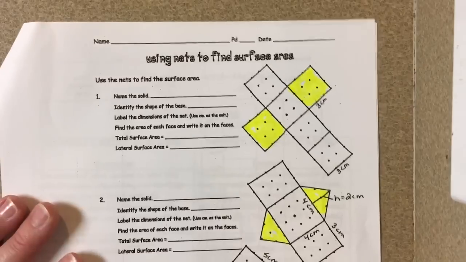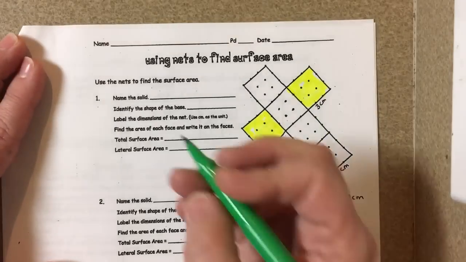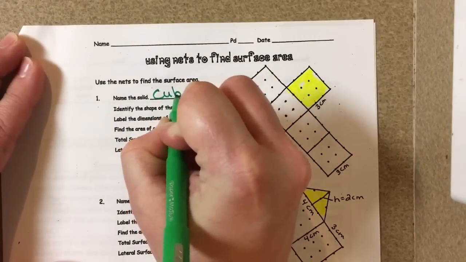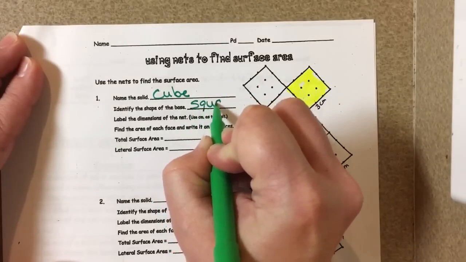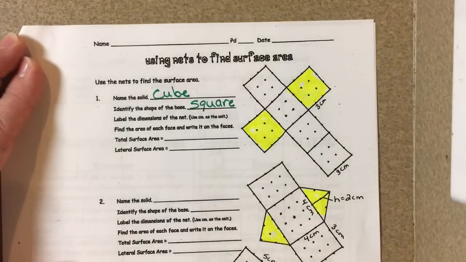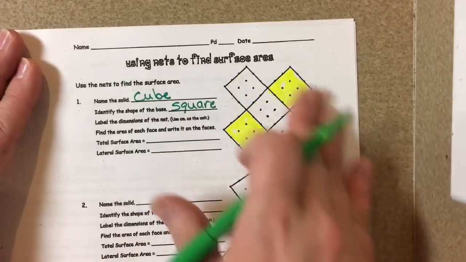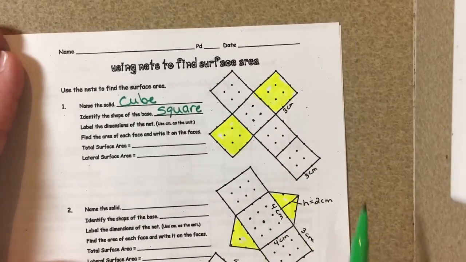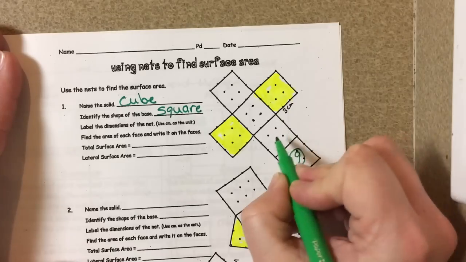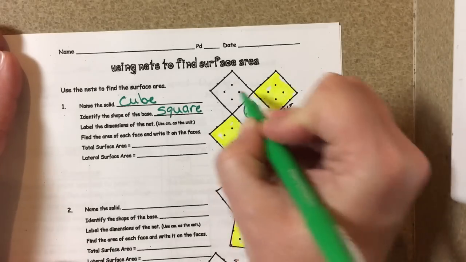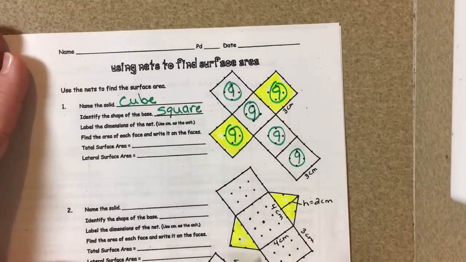So shape number 1, we need to name it. Well, all the sides are 3 centimeters, so this is going to be a cube. And the shape of the bases are squares. So because it's made up of all squares, it's a cube. All right, total surface area is all of these. So I need to find the area of each one. So this is a 3 by 3 square, so this is an area of 9. They all are an area of 9. They're all 3 by 3. That's why it's a cube.